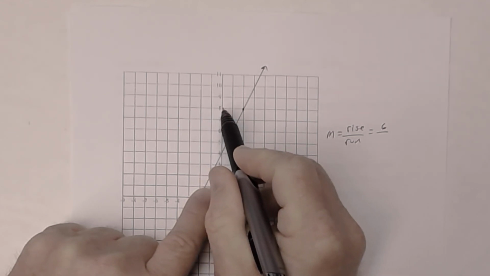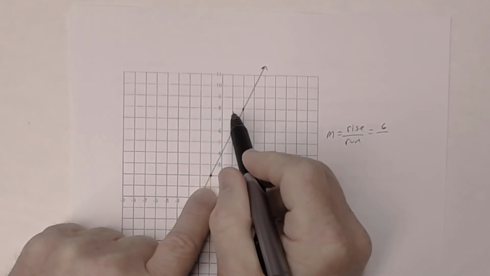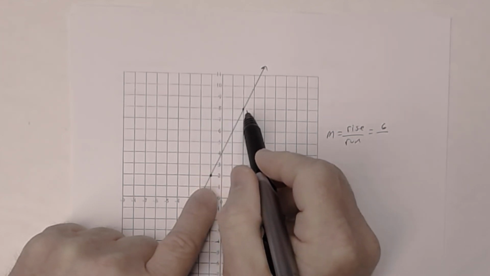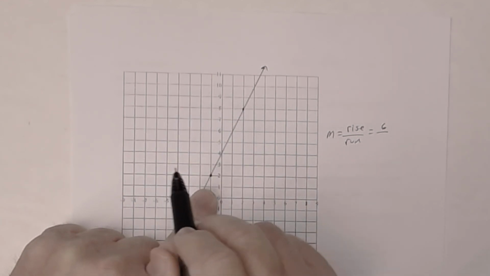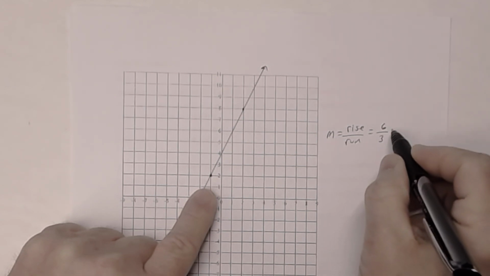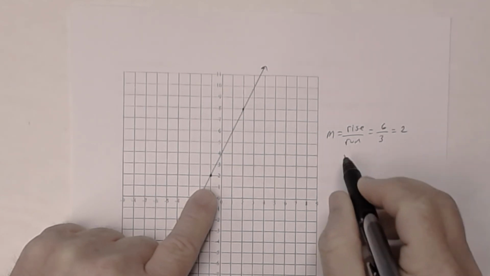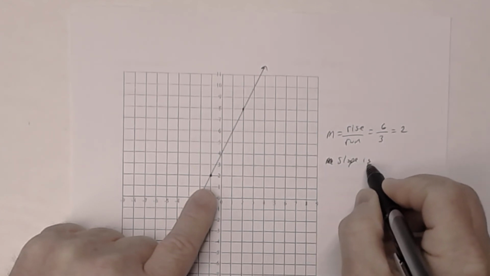Then I'm going to make a horizontal movement to that point. So I'm going 1, 2, 3. Since I went to the right, that's going to be a positive movement. If I go to the left, it would be a negative movement. So it's a positive movement of 3 units. And so 6 divided by 3 is a positive 2. So notice that this slope is positive.